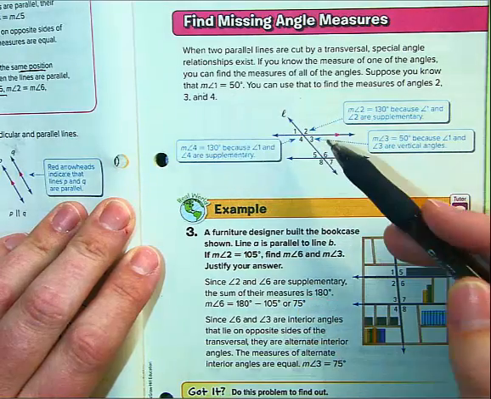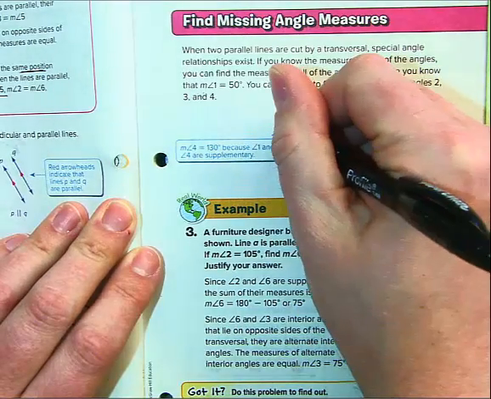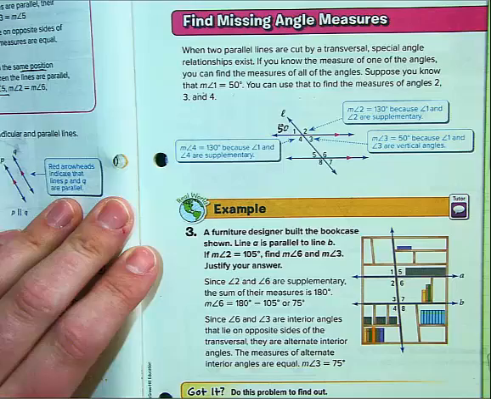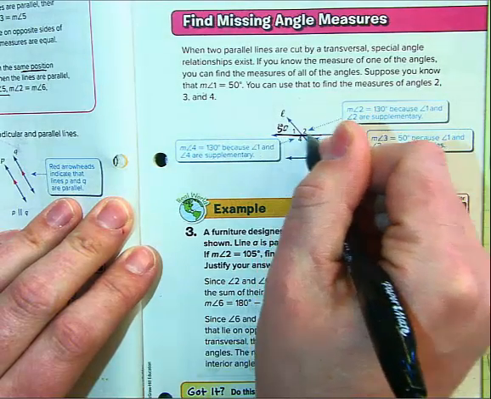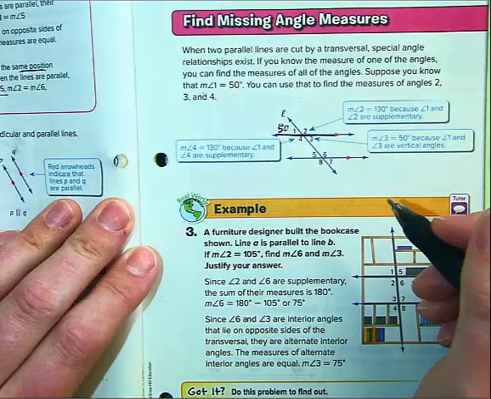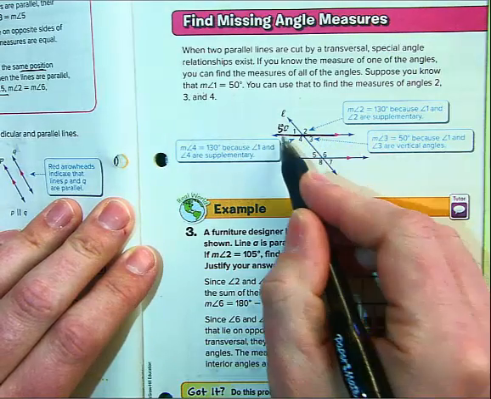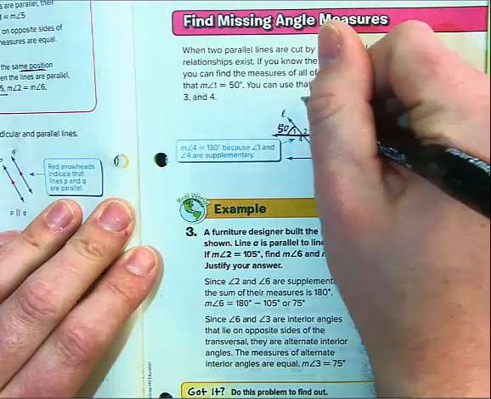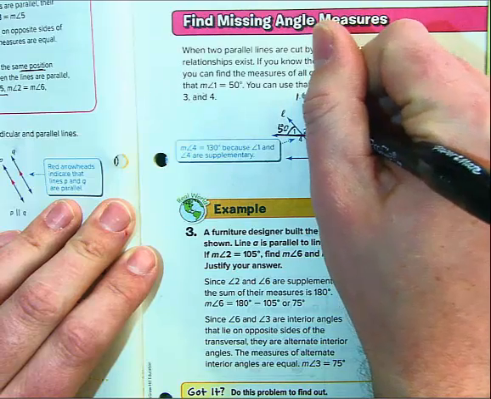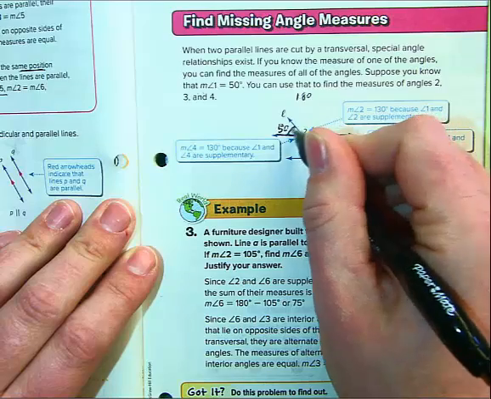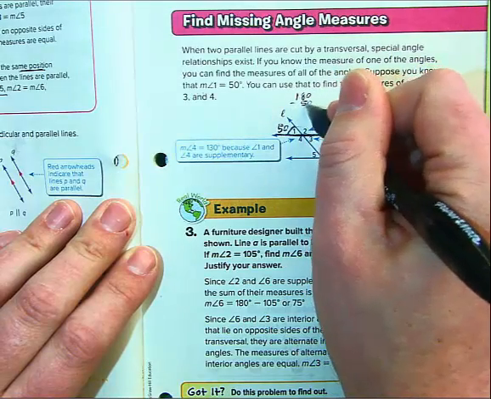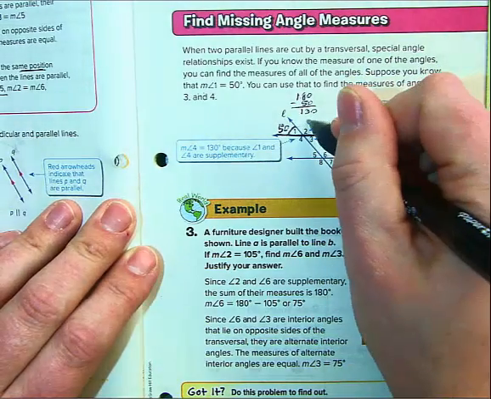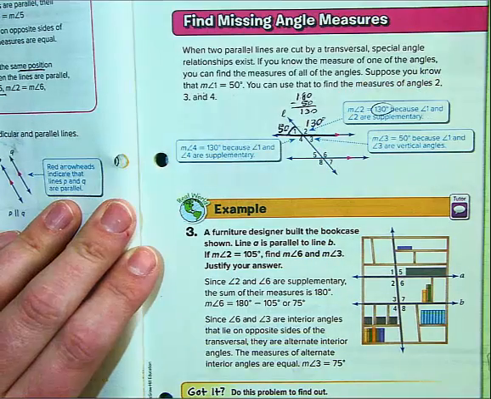Well, basically what I do, and since you can write in your book, I would write this stuff in. So we know this right here is 50 degrees, okay? So angle 1 is 50 degrees. Well, a straight line right across here is 180 degrees. So if we know a straight line is 180 degrees, this takes up 50 of it. So to find angle 2, we simply take 180, meaning a straight line, subtract 50, and you're left with 130, which is what it tells you right here. Okay, so we know angle 2 is 130 degrees.